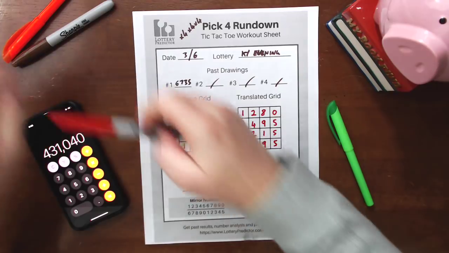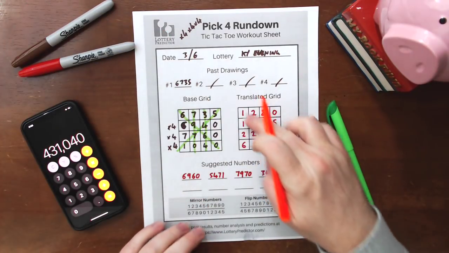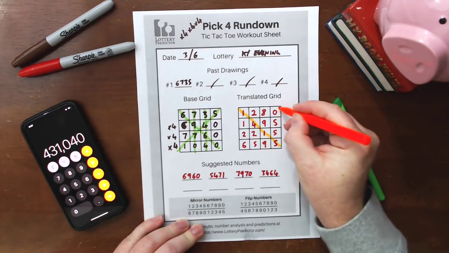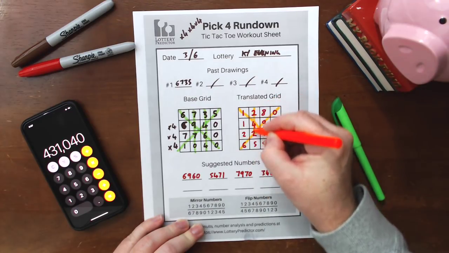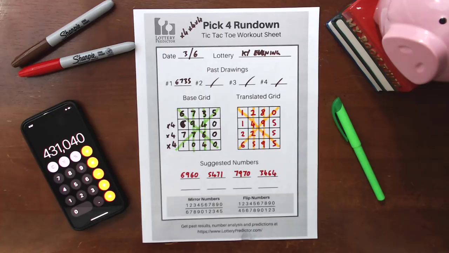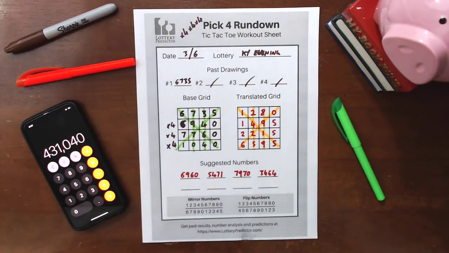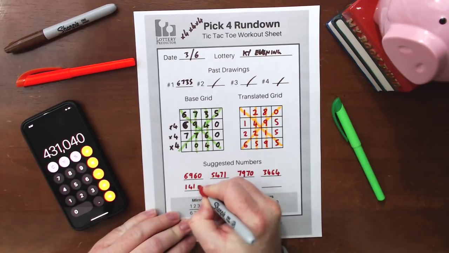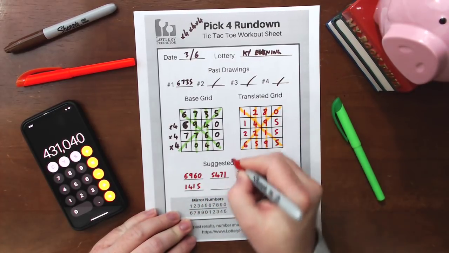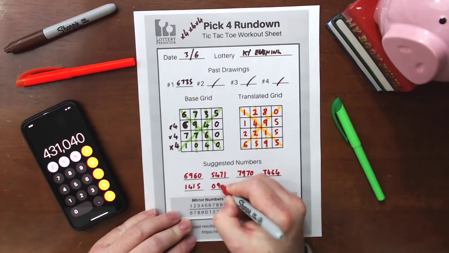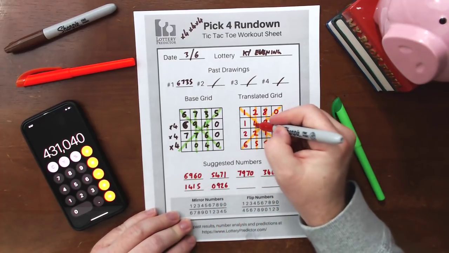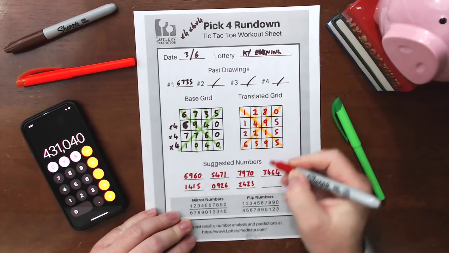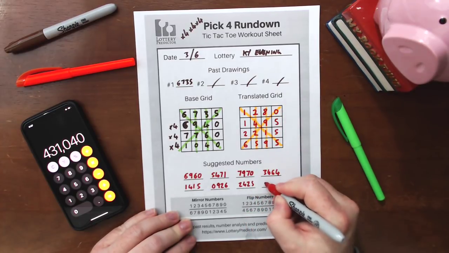And then we'll go ahead and do the same again, same patterns on our translated grid. Top left to bottom right, top right to bottom left, and our two vertical middle downs there. And that gives us a 1415, a 0926, a 2425, and an 8919.